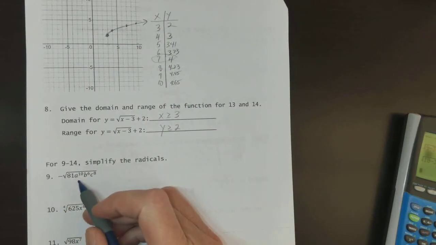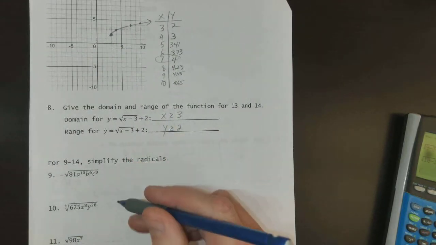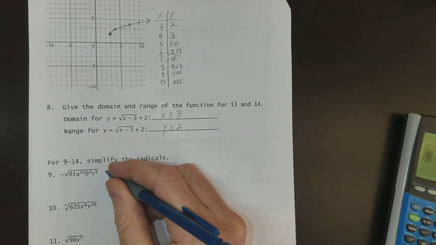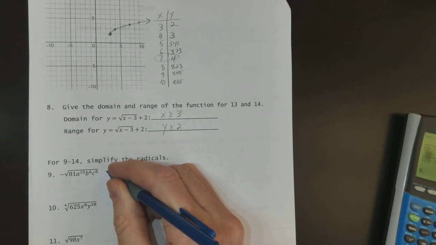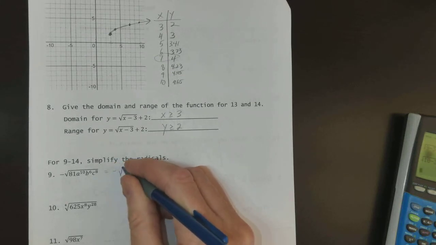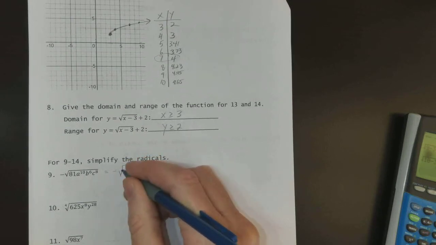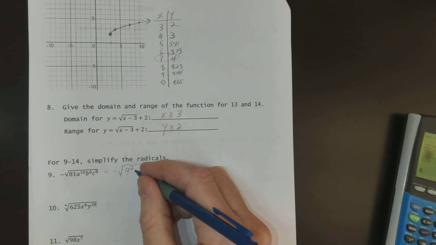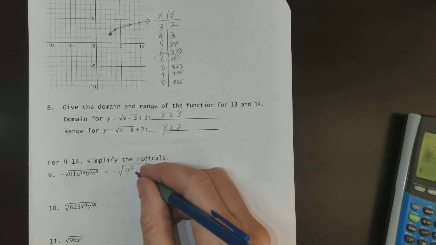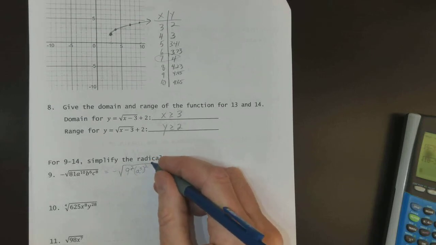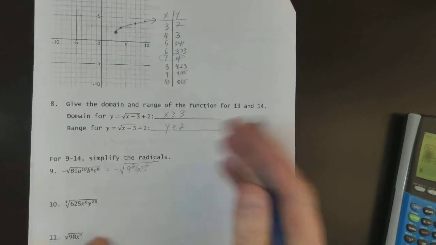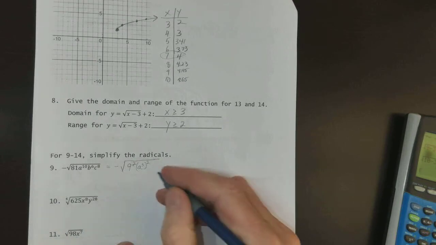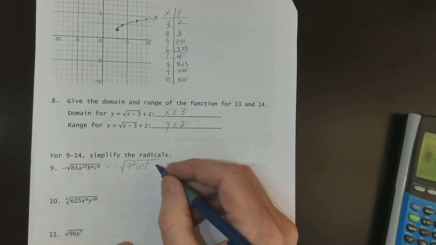All right, time to simplify radicals. Now, I'm going to rewrite 81 as 9 squared. A to the 10th, I'm going to write a to the 5th squared. Because square roots and squares are going to cancel out. So I'll pull anything with the square on the outside.